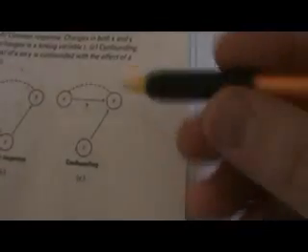The next type of causation we are going to discuss today is confounding. Two variables are confounded when their effects on a response variable cannot be distinguished from each other. The confounded variables may be either explanatory variables or lurking variables.